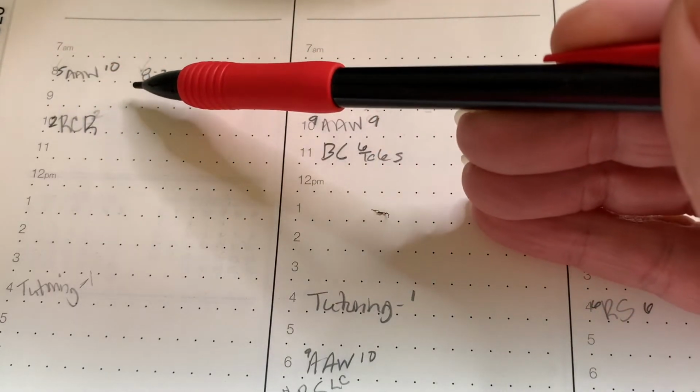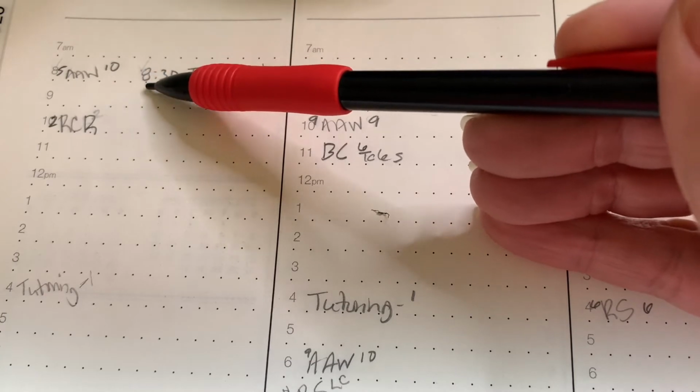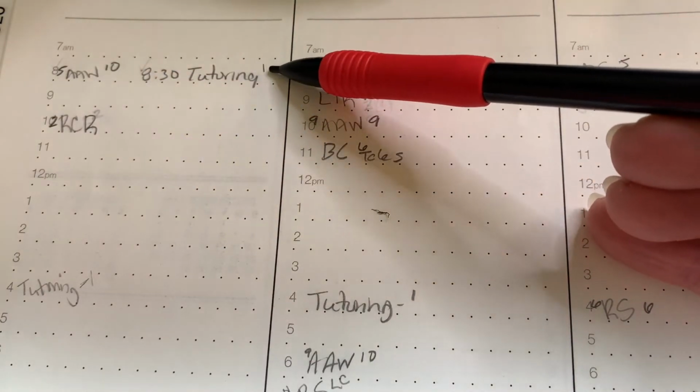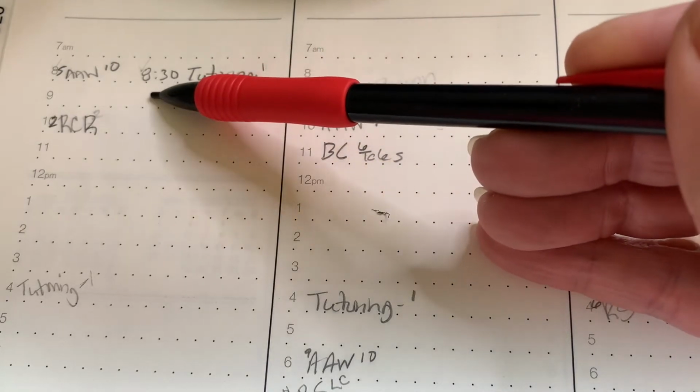Then, because it only does in hour increments, I put over here 8:30. I do have a tutoring student that I do. It's just one student, and I don't have anything at 9.